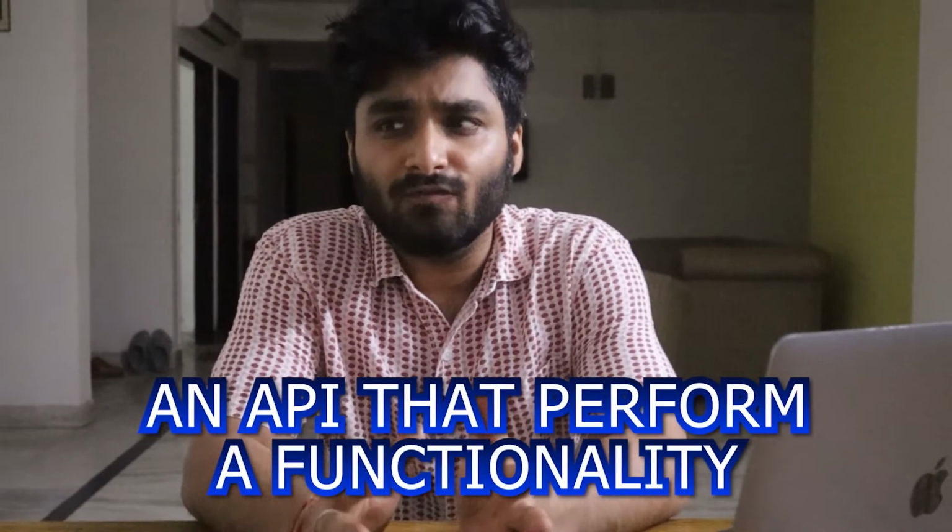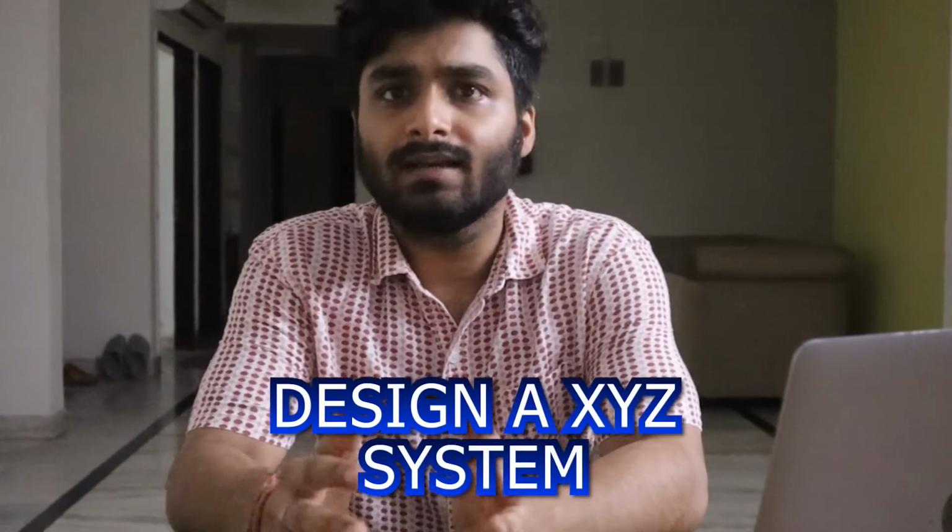The only thing that is left is how to excel on the interview day, because an interview is not just about implementing what is given to you like a robot. You have to cross communicate, ask questions, and explain the solution as well. So let's see how to take care of all of that. Generally in this interview, the interviewer might ask you LLD questions in two different ways. Either they'll just ask you to implement an API that performs some functionality, or they'll ask you in standard fashion, that is, design a XYZ system.